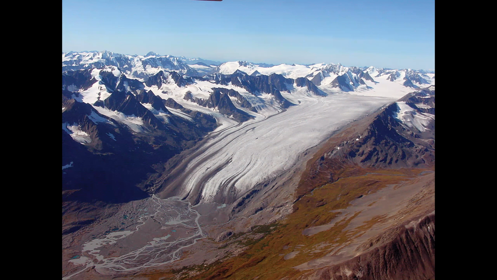So there's a braided stream because there's variable water. In winter, it's frozen, so there's no meltwater. In summer, it suddenly bulges with water. And there's a lot of debris that's carried out. So you see the braided pattern right there in front of it. You can see all the material that's been scoured out, and there are little tributary glaciers feeding it.